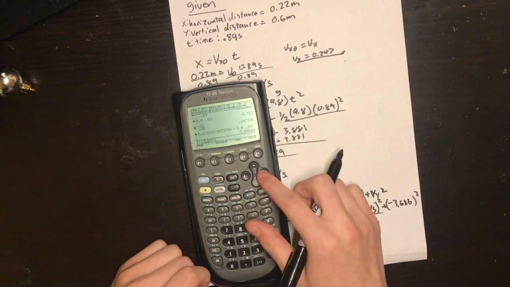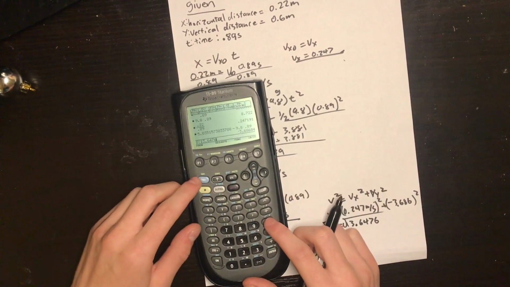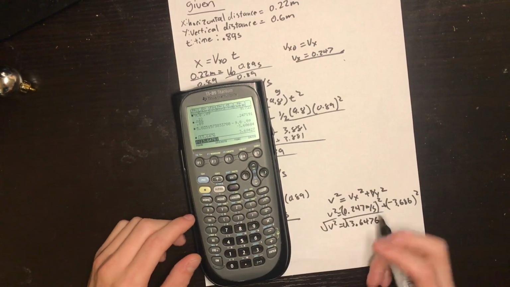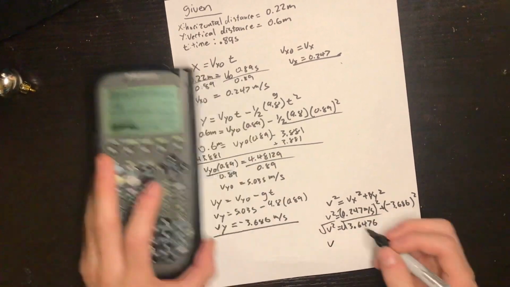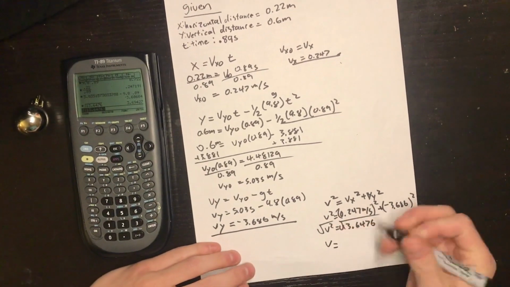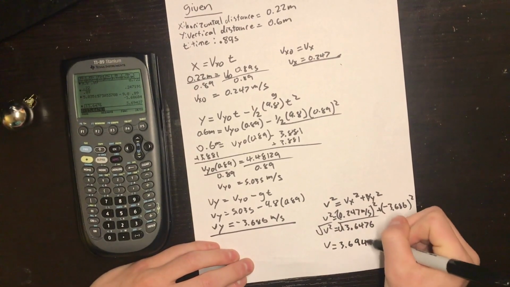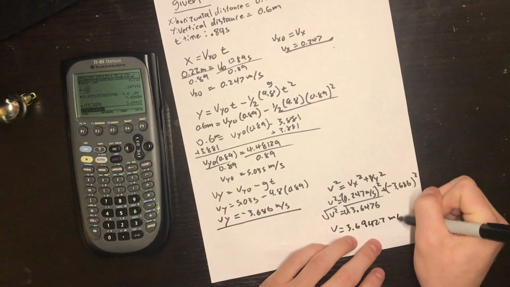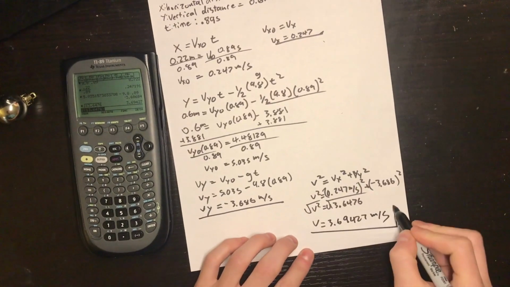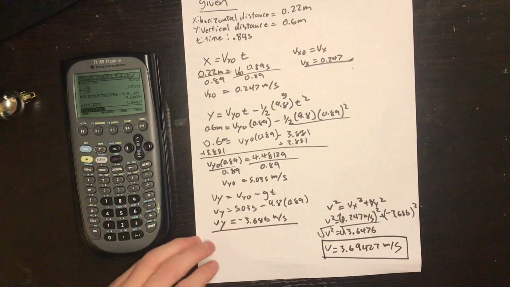Whoa there, I gotta close the parenthesis. So that is V is equal to 3.69427 meters per second, and that is the overall velocity of the launch.